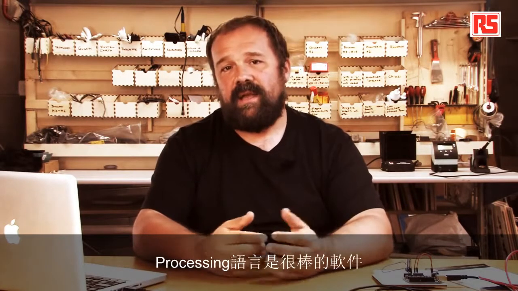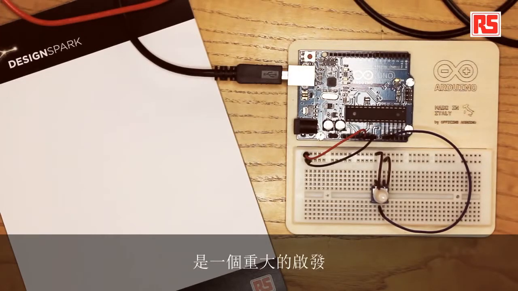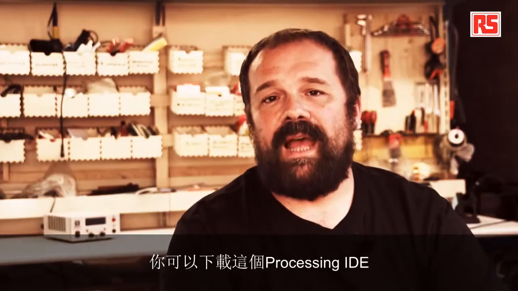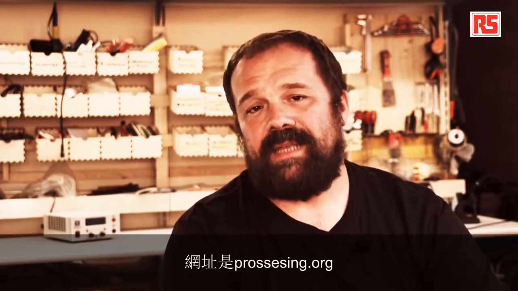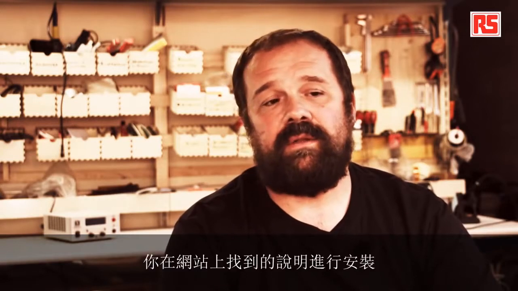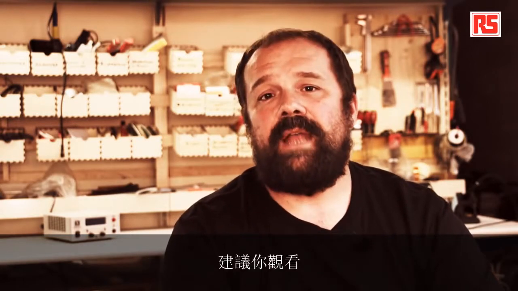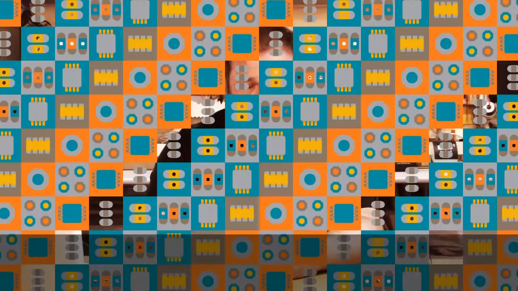Processing was a major inspiration and one of the bases for developing Arduino. And it's a great way to learn how to program. You can download the Processing IDE for free from the processing.org website. After you download it, you should install it according to the instructions you find on the website, and you should go through a couple of tutorials like the overview tutorial.